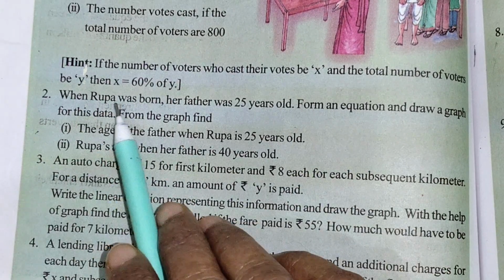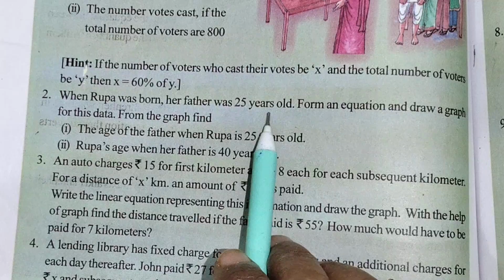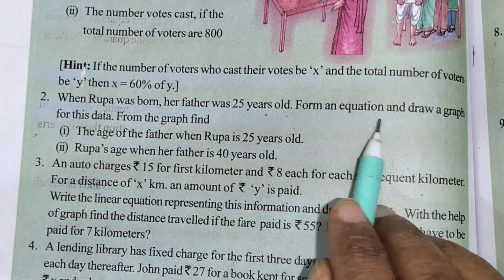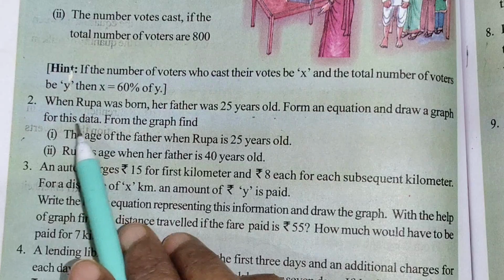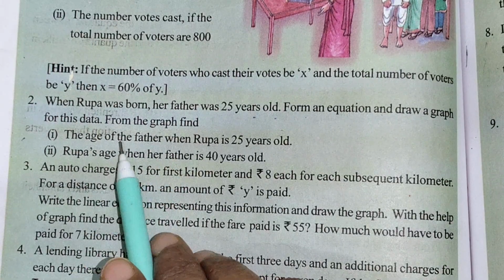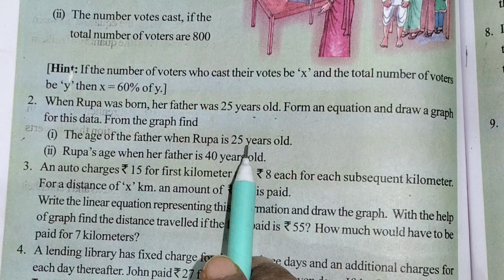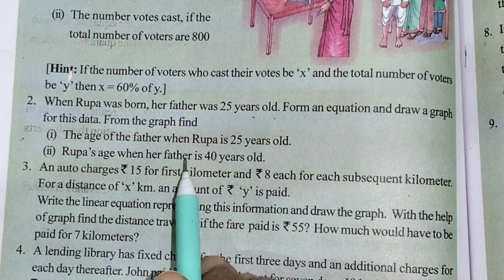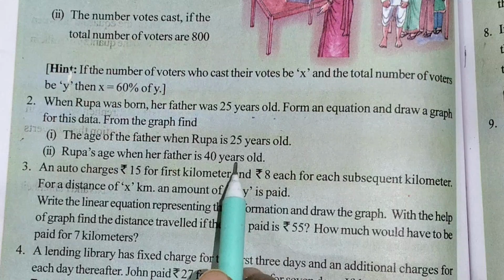Next, second question. When Rupa was born, her father was 25 years old. Form an equation and draw a graph for this data. From the graph, find first, the age of the father when Rupa is 25 years old. Second, Rupa's age when her father is 40 years old.